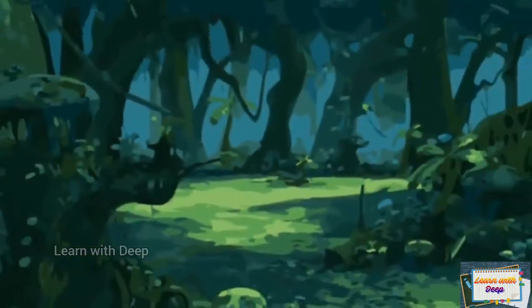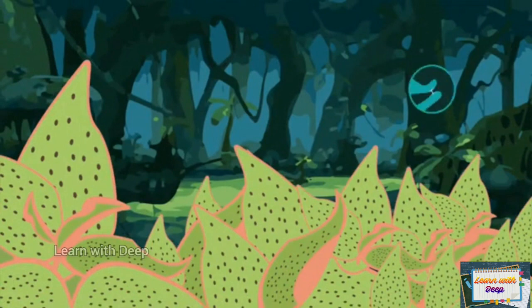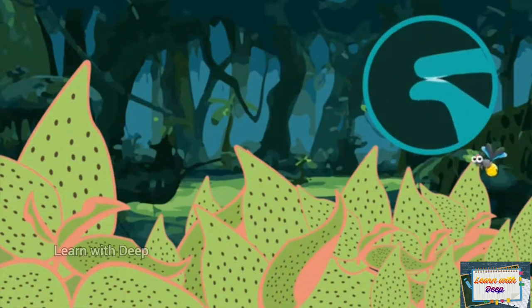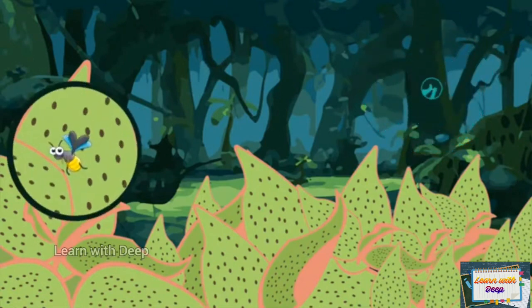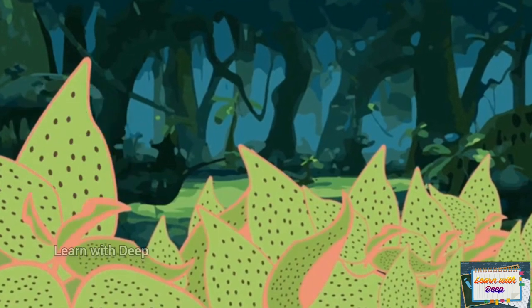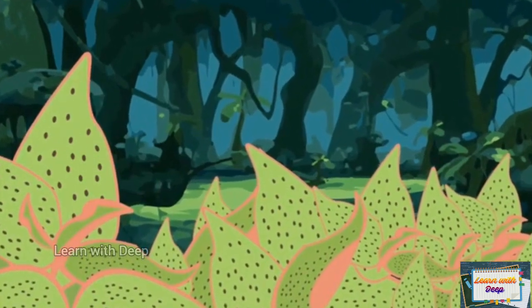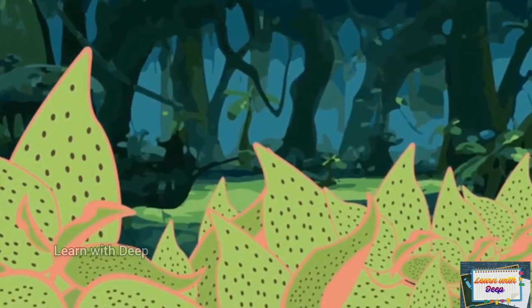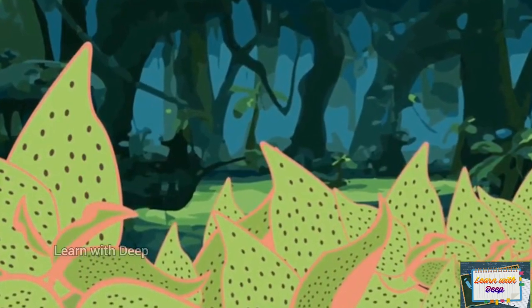In some insectivorous plants, leaves have a slimy liquid which traps the insects which sit on the leaves. The insect is then digested by the leaf. Children, so there are many such plants which eat insects.